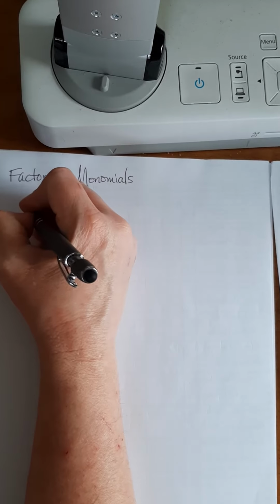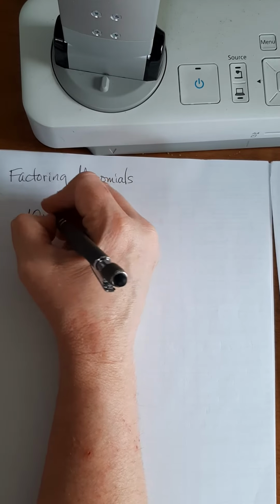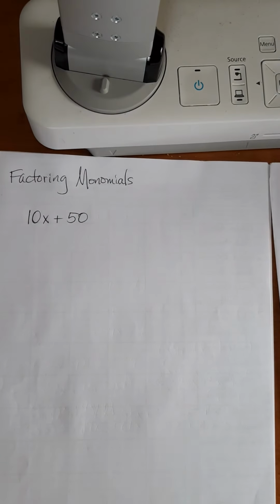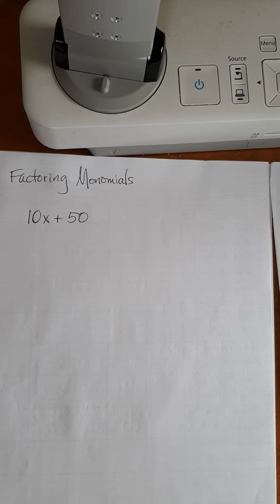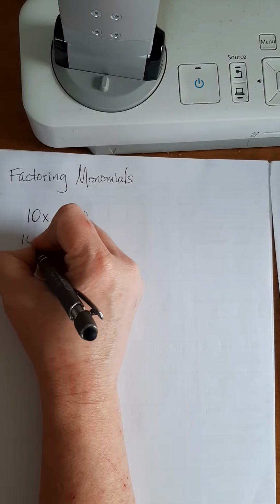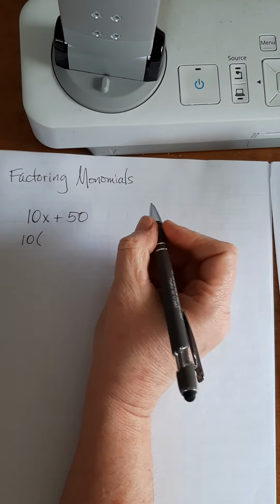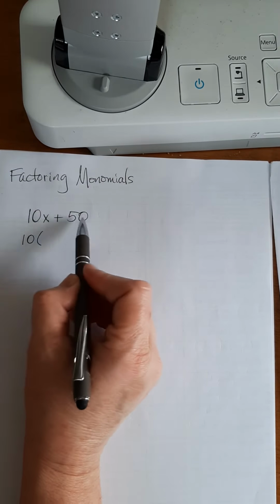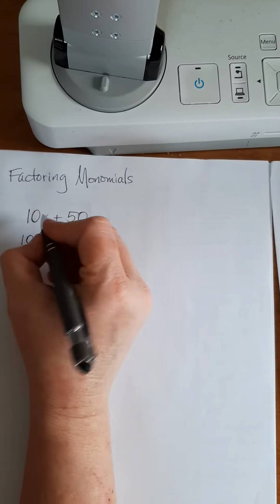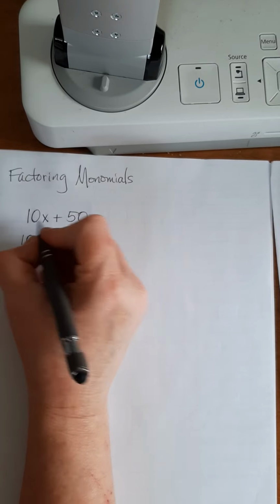So, let's say that I have 10x plus 50. What is the biggest number that would equally divide into 10 and 50? It's 10. And so if you were to divide both of these by 10, now you don't have to show me this, but some people it does help.